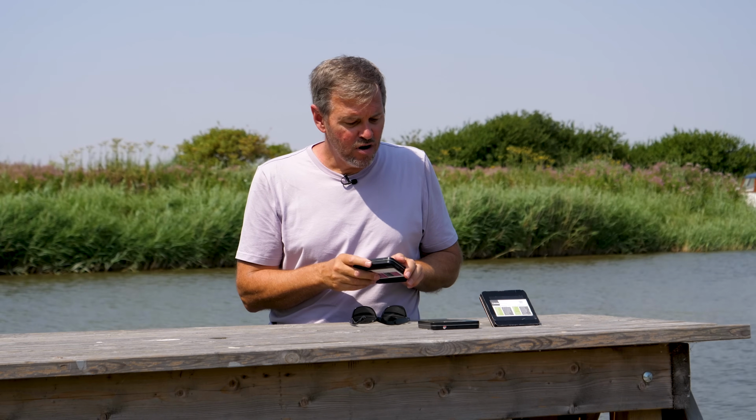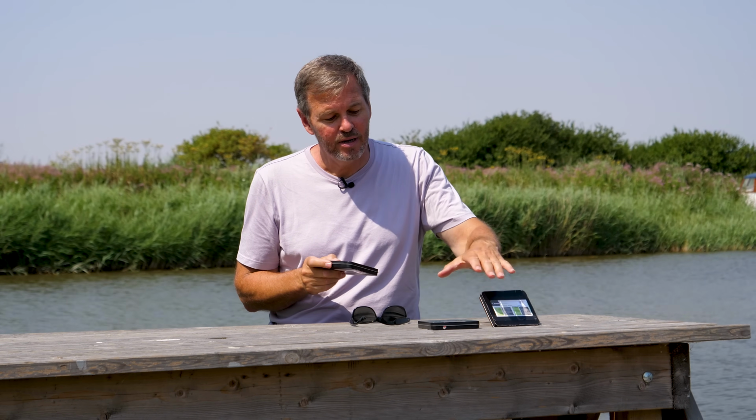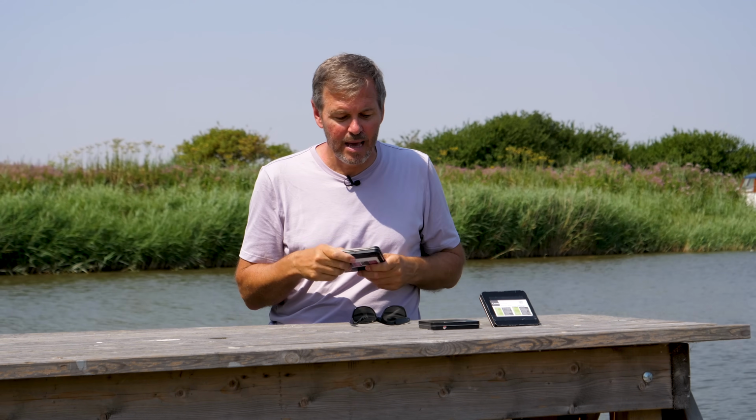Now, as far as usability, I get the most use out of my little stopper and big stopper. And then thirdly, the super stopper, mainly because I'm not shooting a great deal during that middle part of the day. Okay, so how do we use these filters? Let's take the little stopper, for example.